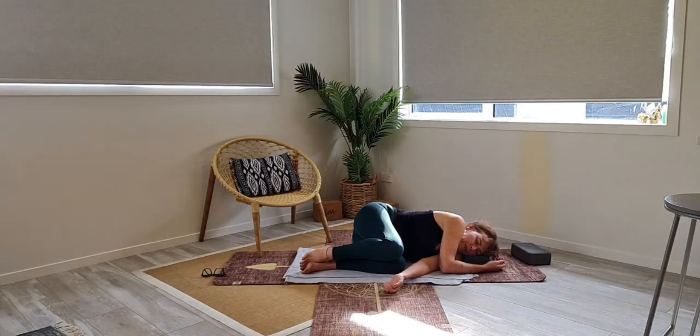Just see if you can notice any movement that the breath makes throughout the spine. Feeling the weight of the body, especially on the exhales.